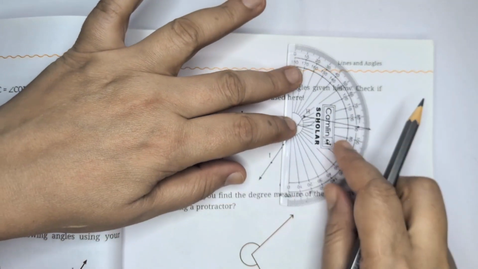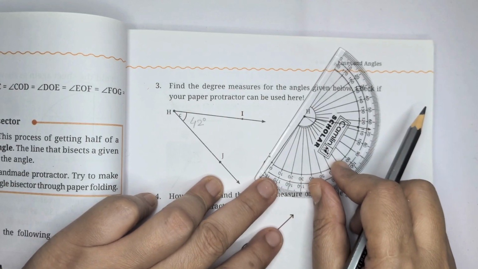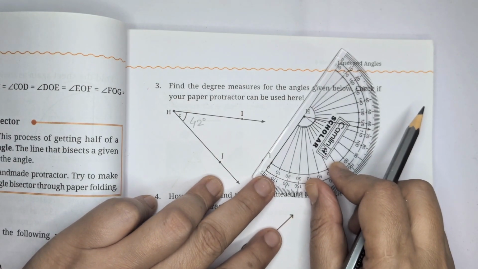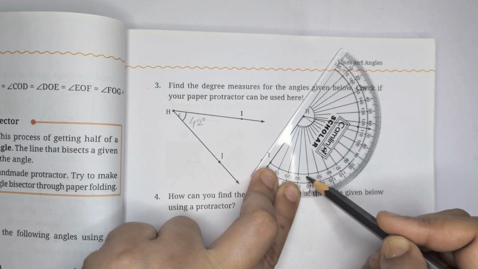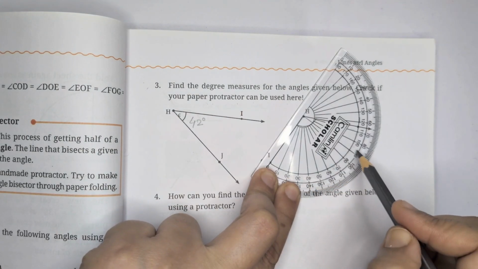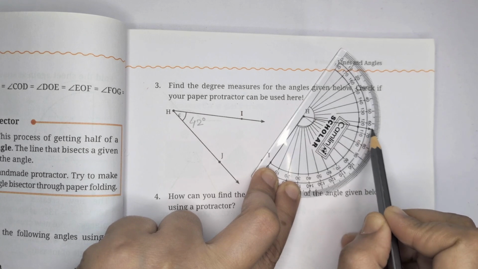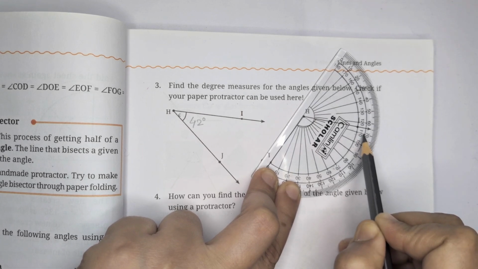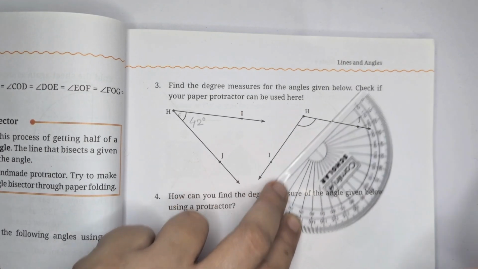In this case, this is the center and the line coincides with it. From this side, 0, 10, 20, and so on. Here it is coming to 110, 115, 160.